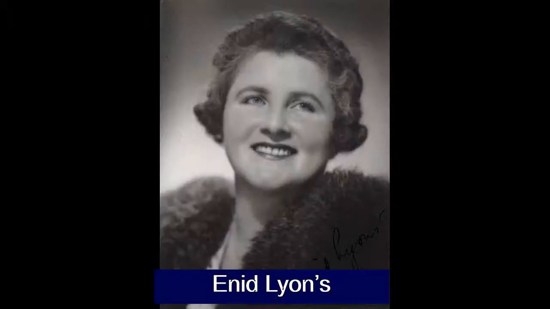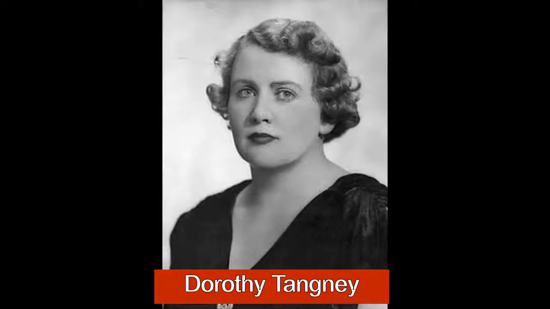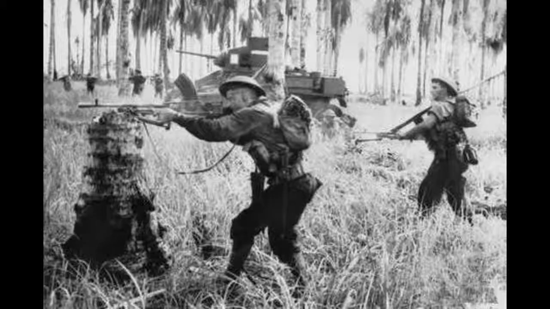Fun fact, this election was important as it saw Australia's first elected female minister in the form of Enid Lyons for the United Australia Party. She was the widowed wife of former Prime Minister Joseph Lyons. The election also saw Australia's first female senator as well, with the Labour Party's Dorothy Tangney. For the first time since 1916, Labour had complete control of the government in both the upper and lower houses, and it would be up to Curtin to see the nation through the rest of World War II.